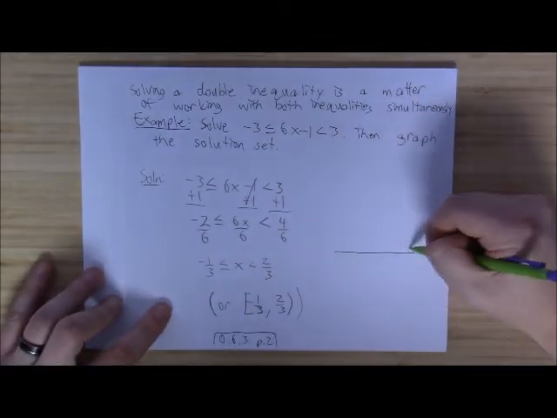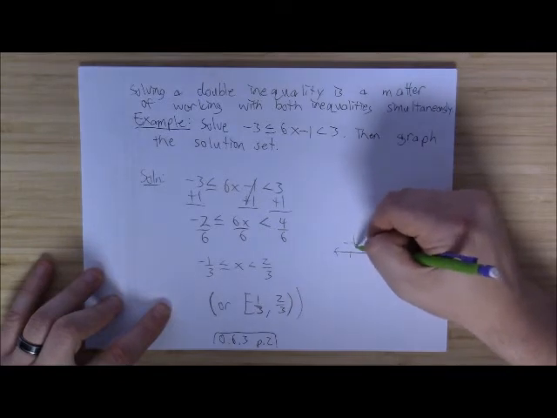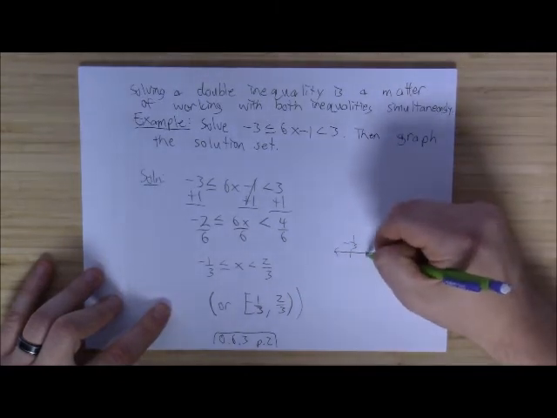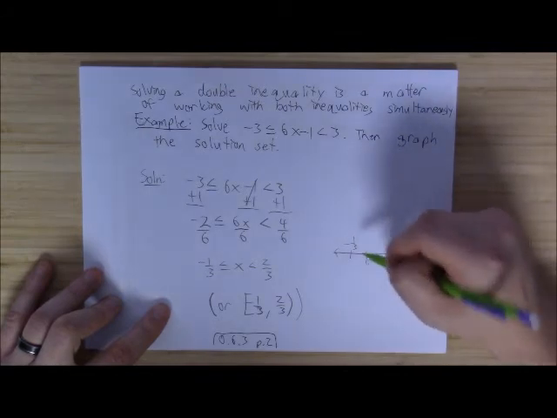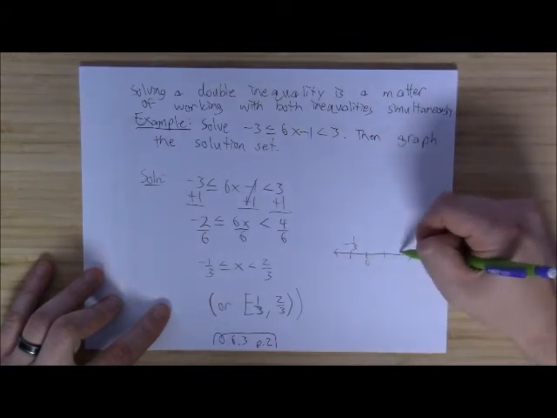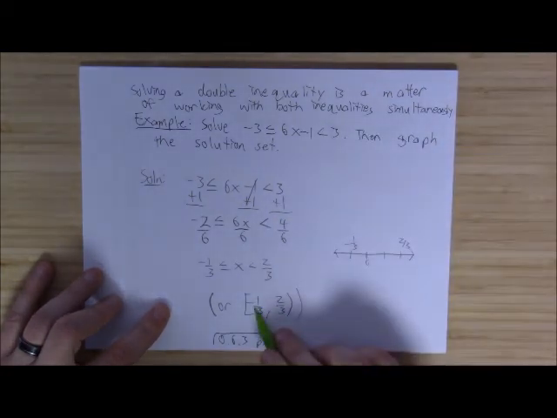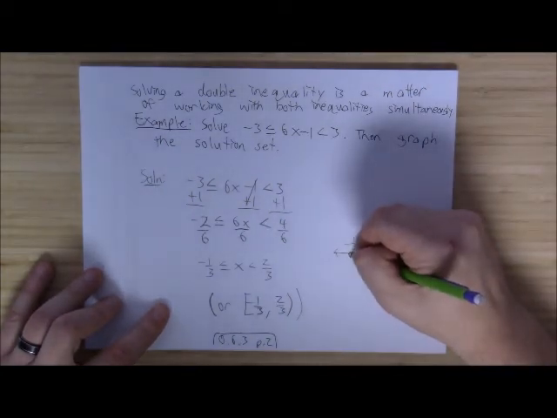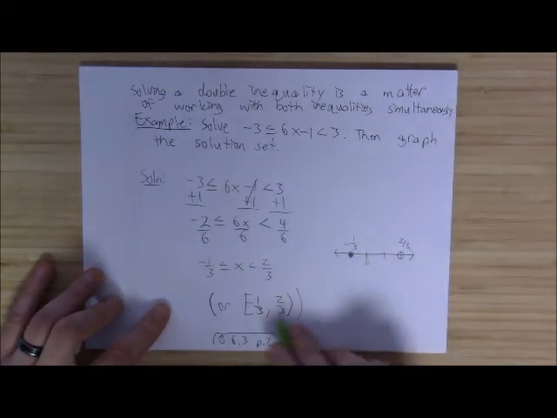If we graph the inequality, if this is negative 1/3, then this would be about 0, and then this would be positive 1/3, and that would be about 2/3. We can include negative 1/3, so let's shade that in. We don't include 2/3, but then we shade everything in between.